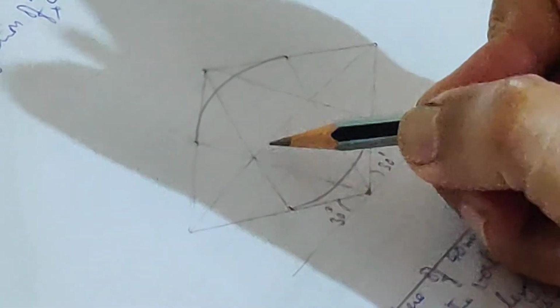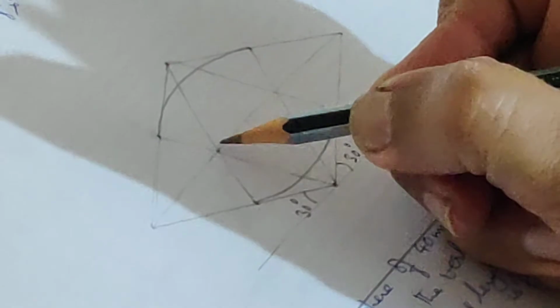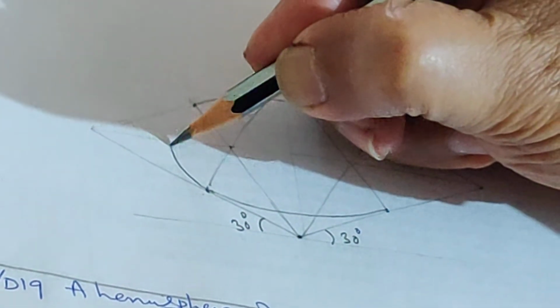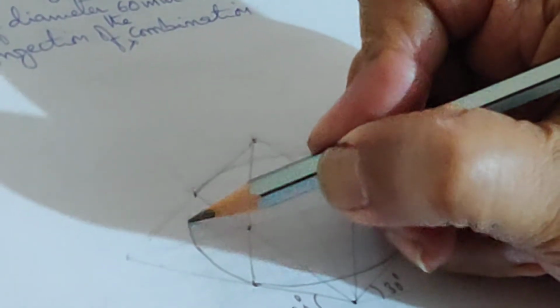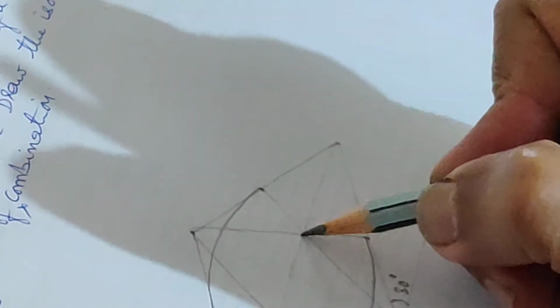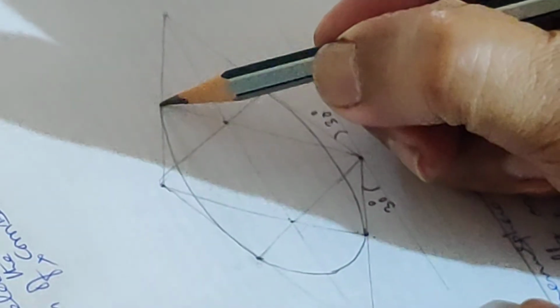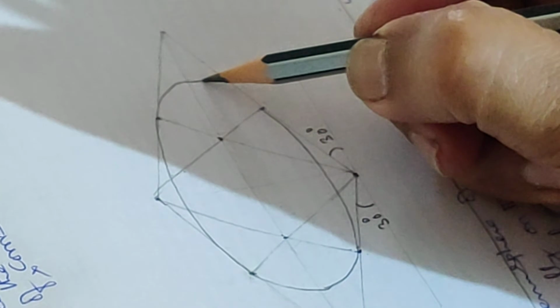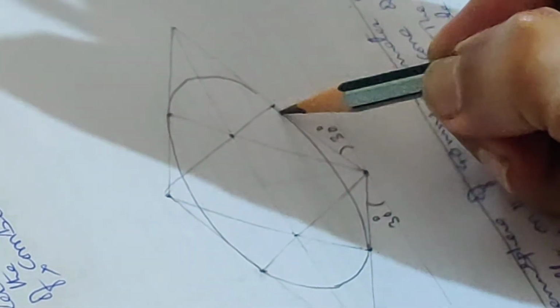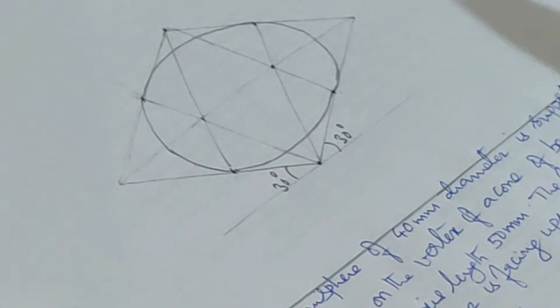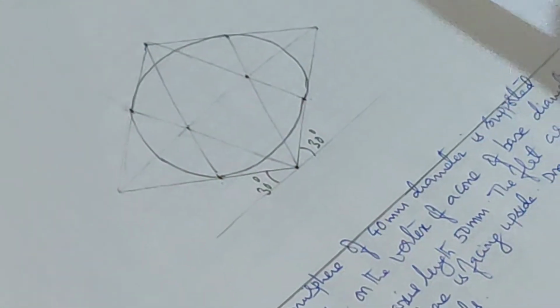Now this is the third center. This is the radius, or this is the radius. You can draw the third arc. You are going to use compass. Don't use freehand. This is the third arc. This is the fourth center and this is the radius. This or this. This is the fourth arc. So this represents the top surface of the sphere.